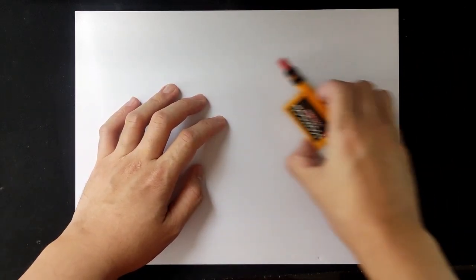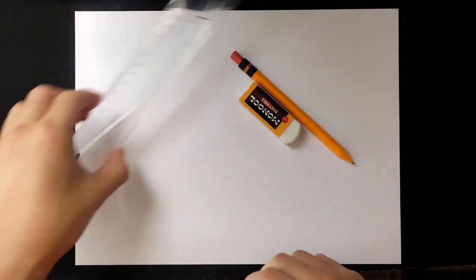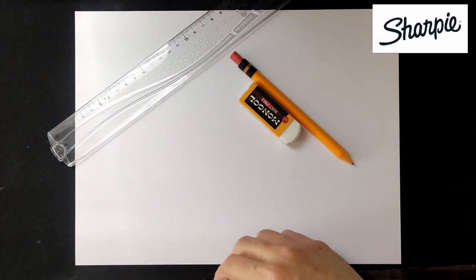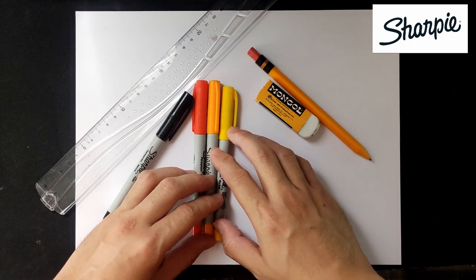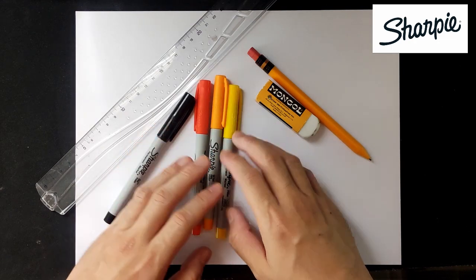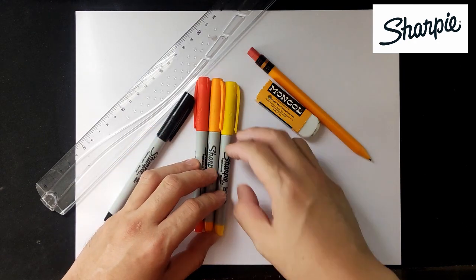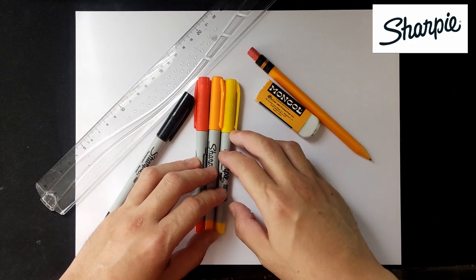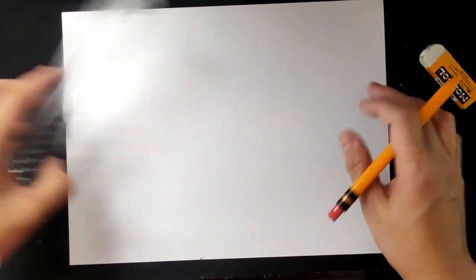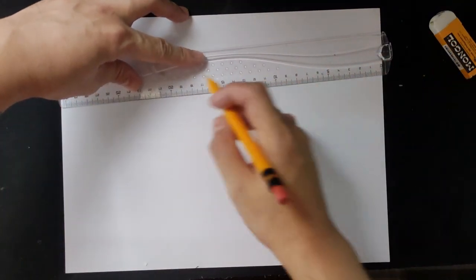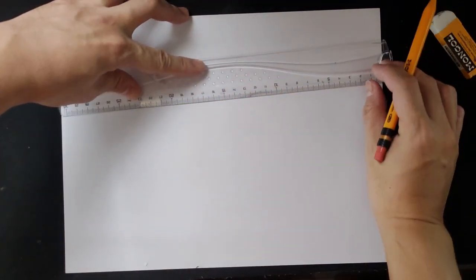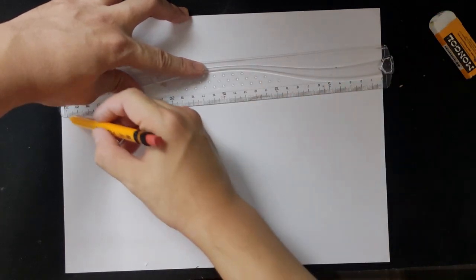I have with me a pencil, an eraser, a ruler, and of course, Sharpie markers. So as you can see guys, I'm using warm colors for this one since mamaya, i-achieve natin yung gradient-like effect pag kinulayan na natin yung artwork natin. So sa style ng gagawin natin ngayon, we're going to draw it na nakaslant and we're going to add depth later. First, kailangan muna nating i-measure yung word or yung phrase.